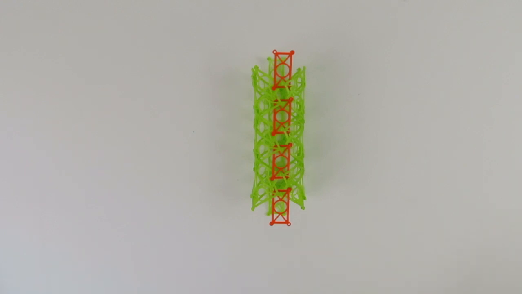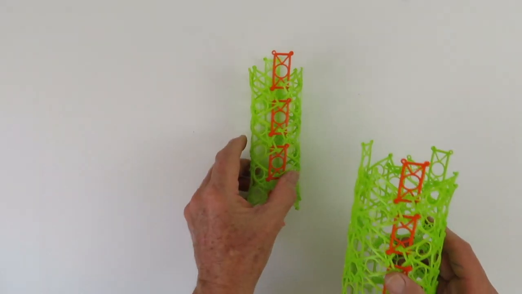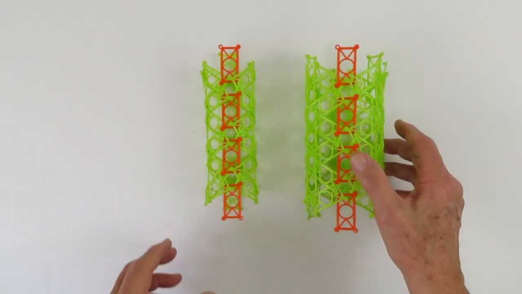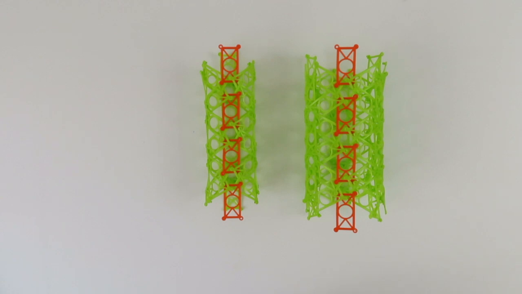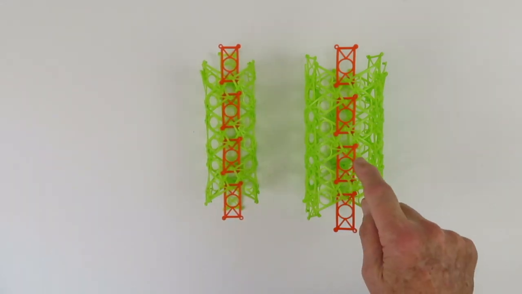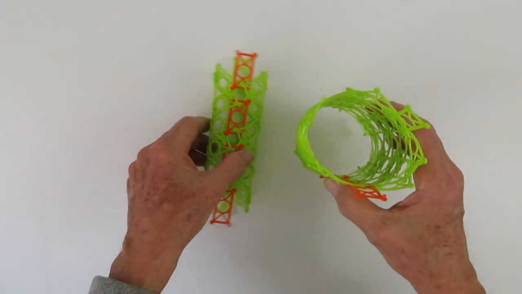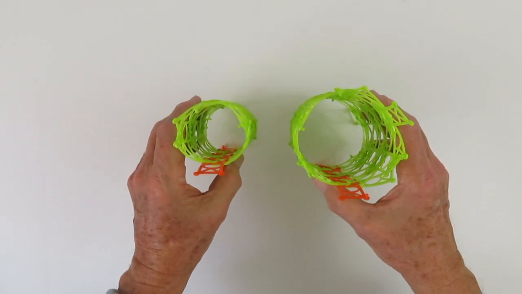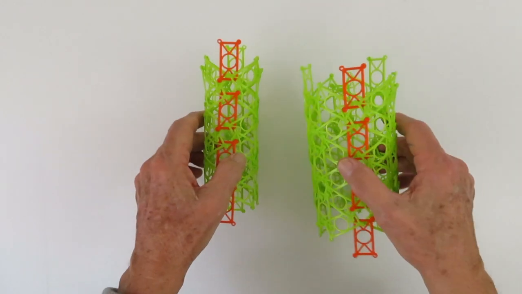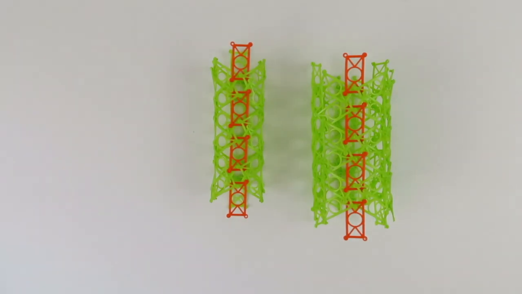The property, it seems, of the vertical pipes is that they can only be in circumferences of 2. So this is 4 and this is 6. You can see the difference in the circumference of these two pipes. The vertical pipes are one construction.